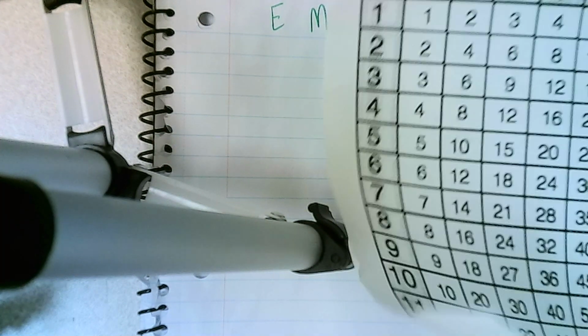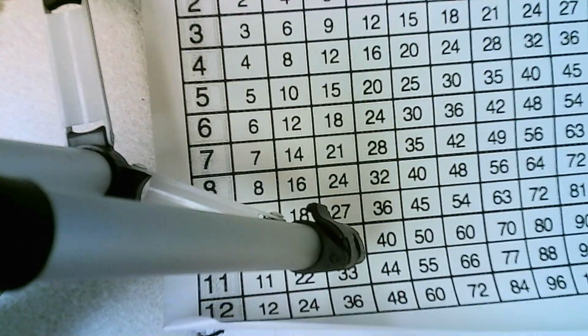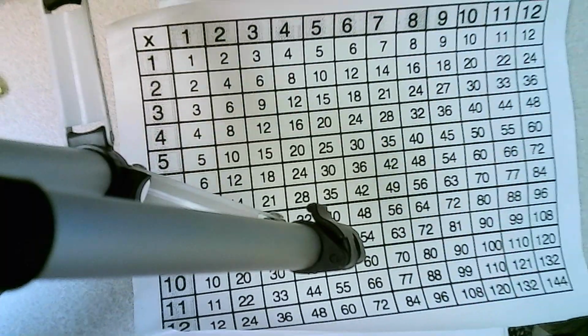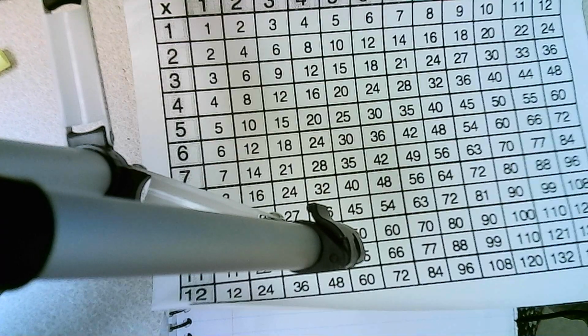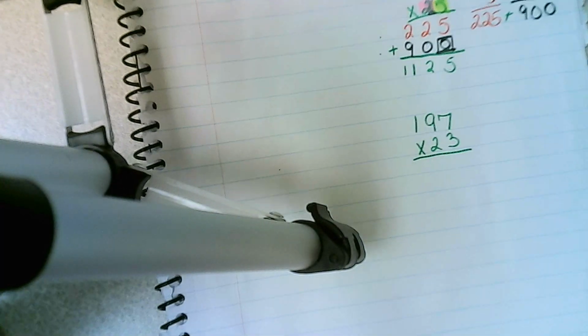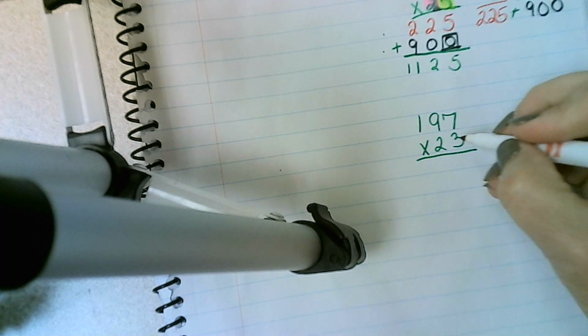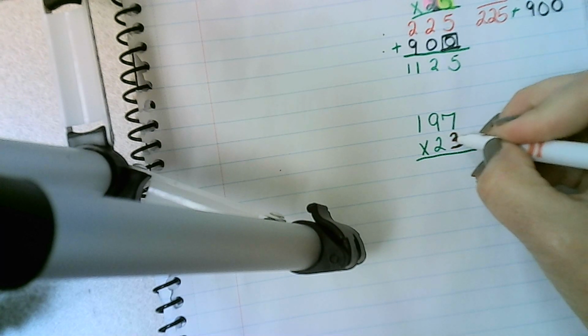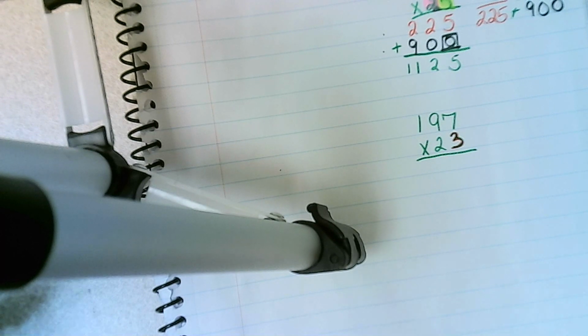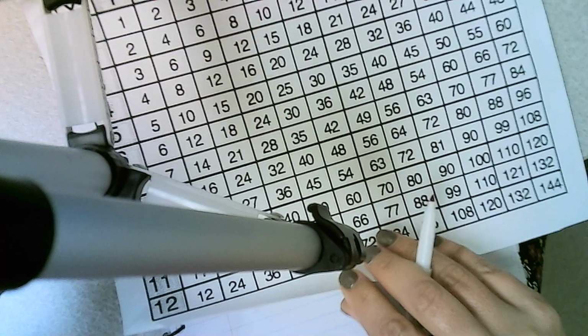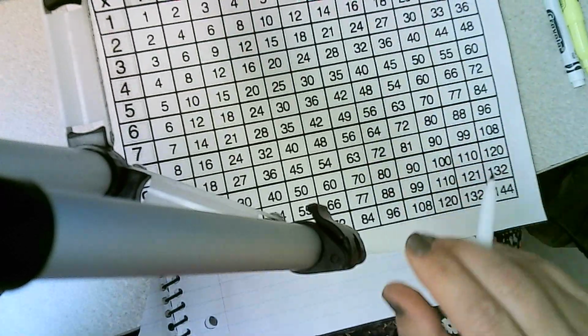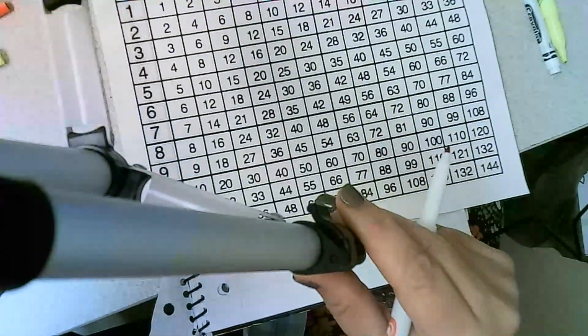All right, this is a multiplication grid. All right, so we're going to take our first number, the 3, and we're going to multiply 3 times 7. If you don't already know what 3 times 7 is, I'm going to put a multiplication grid on as a form.